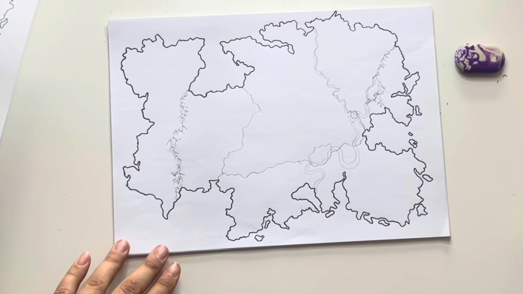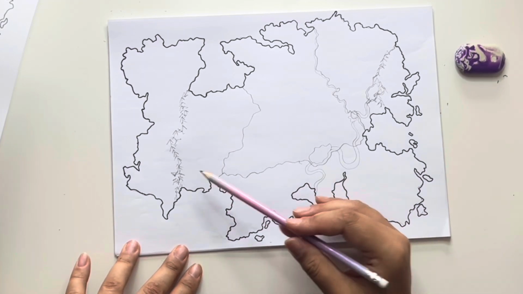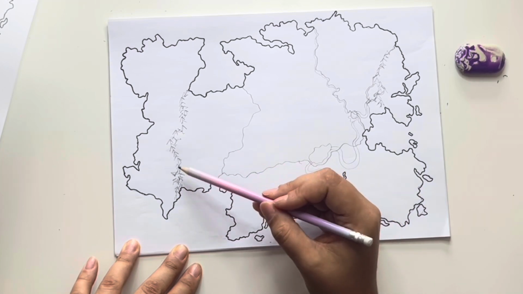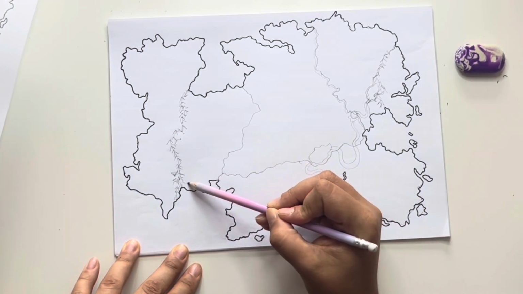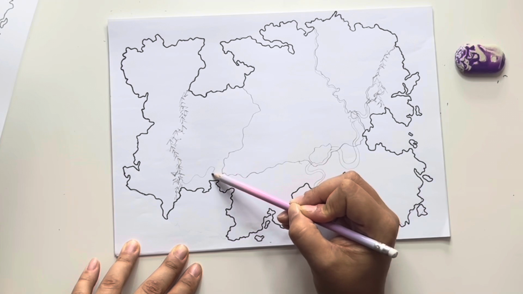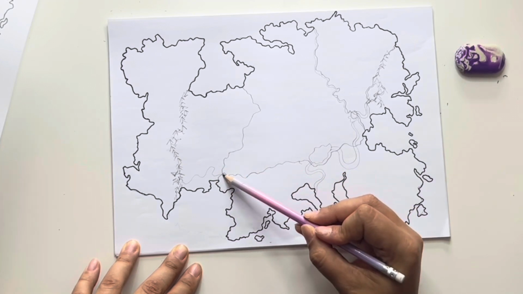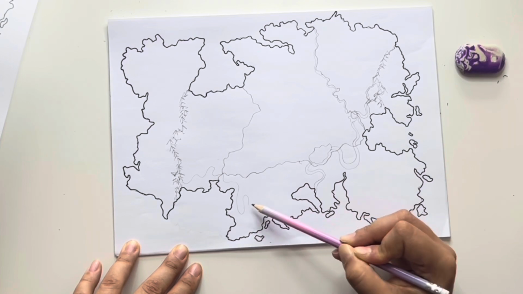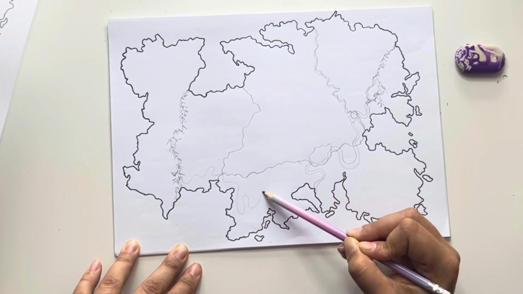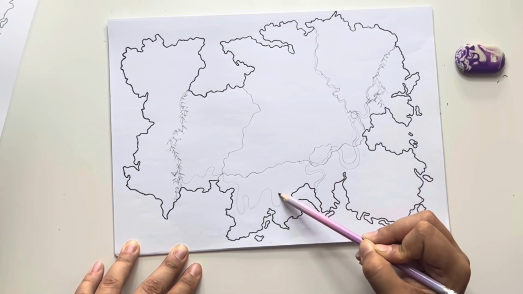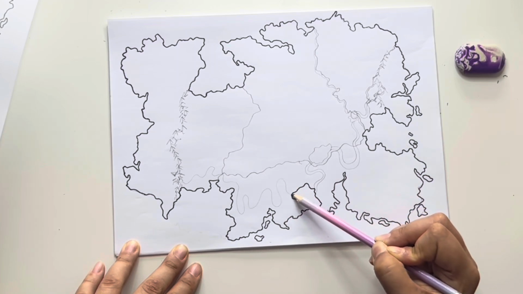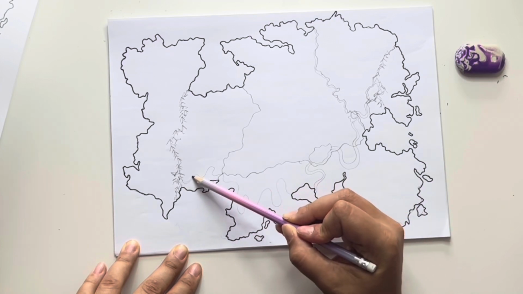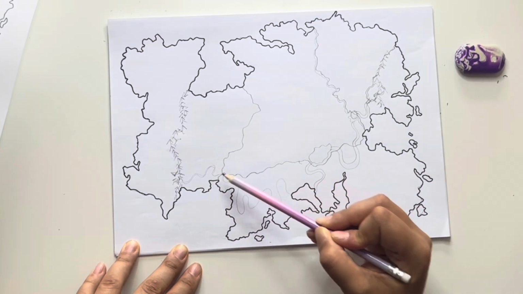I'm also going to need another river that cuts through from these mountains, that just comes down, winding itself around, and I feel like this is going to be a rather large river that comes down here like so.